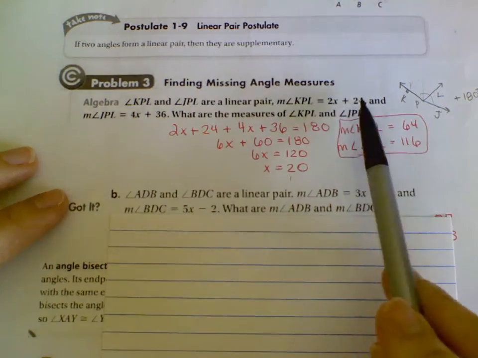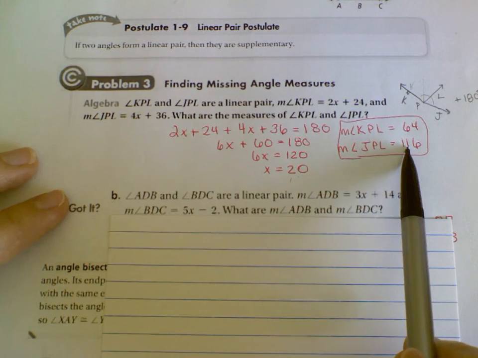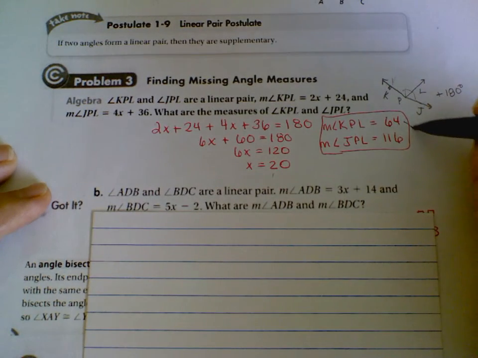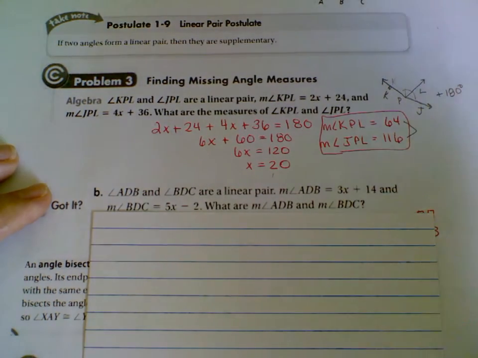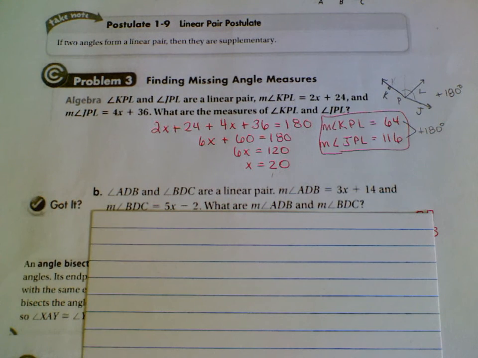So 20 times 2 plus 24 is 64. 20 times 4 plus 36 is 116. Ask yourself this question: what should these two angles add up to? It's a linear pair, so these should be adding up to 180 degrees, which they do. Alright, you're going to pause the video and try the last one.